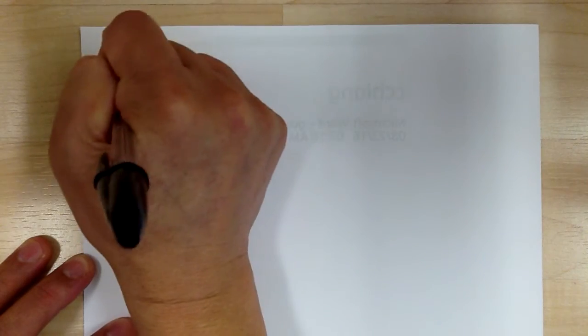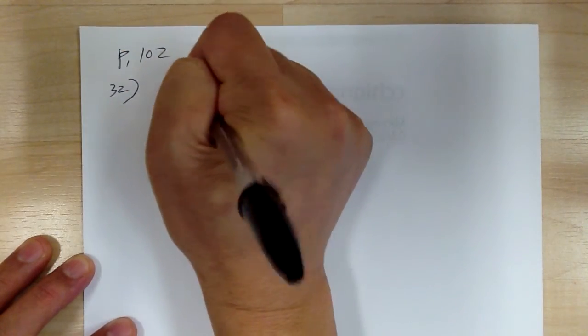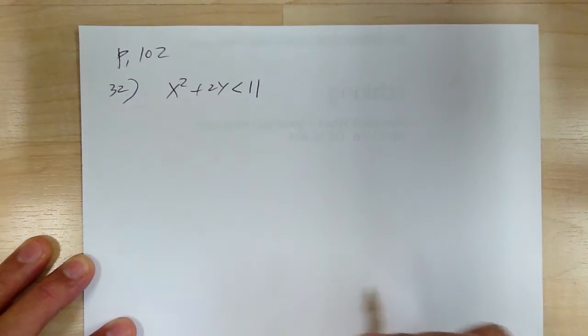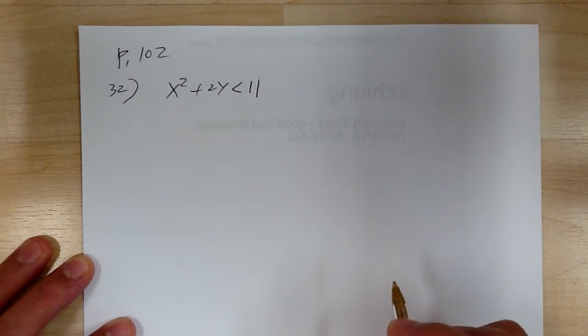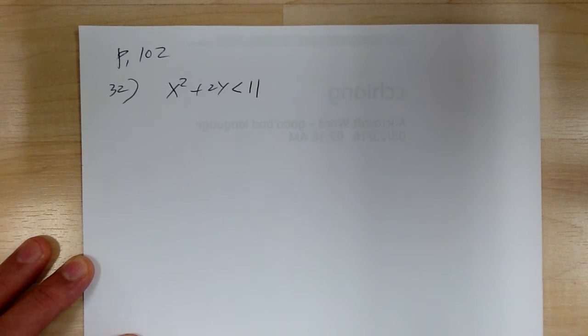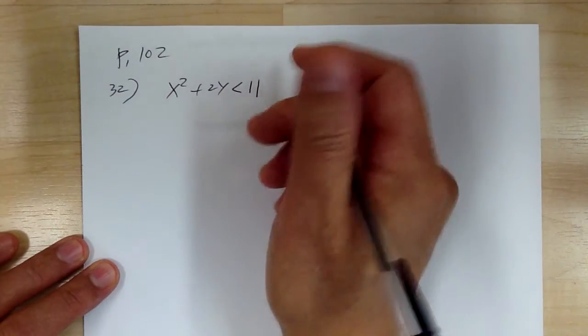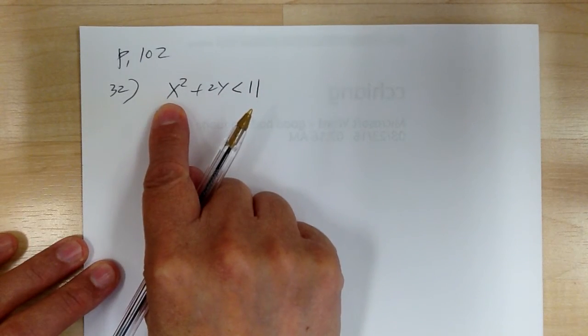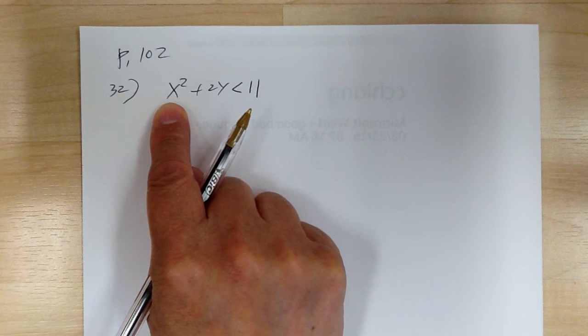Okay. Now, you have to be very careful when you get to inequalities, like number 32. You've got x squared plus 2y is less than 11, and all these are positive integers. The difference between a positive integer and a whole number is that the whole number starts with 0. A positive integer begins with 1. Okay, so they are different. Again, you want to solve for x or y. Now, x is kind of yucky, so you don't want to solve for x because you end up with a square root.